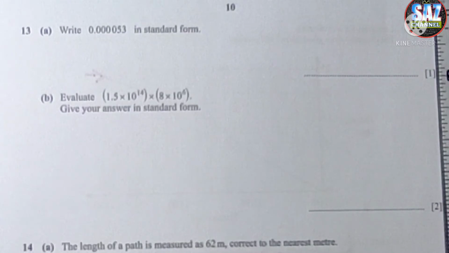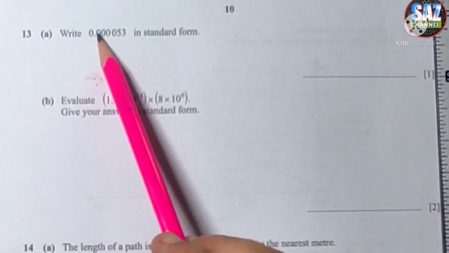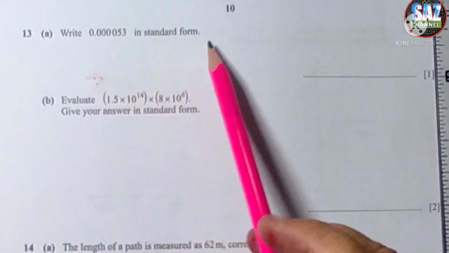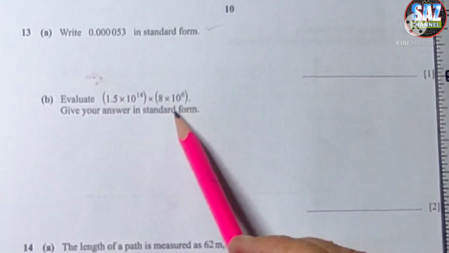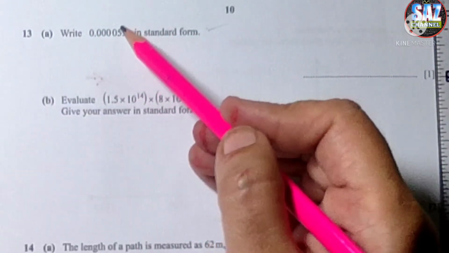And let's read the question again. Question 13 says that write 0.000053 in standard form, and this is 1 mark question as well. Okay, so we have to learn to apply the trick as well.